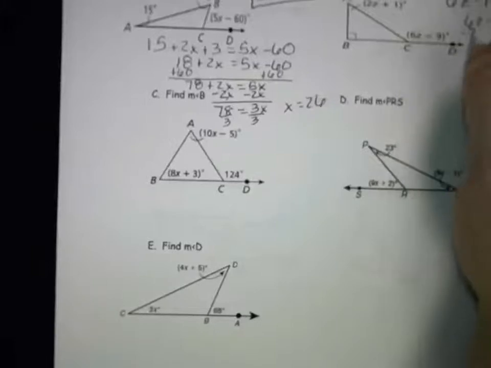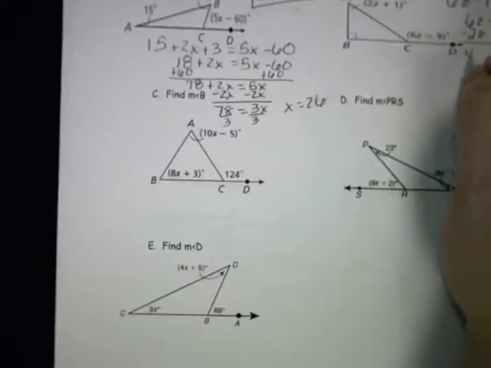From there, you subtract 2z from both sides. And you should start with the variables. I don't know why I didn't do that on the first one. 4z minus 9 equals 91. And adding 9 to both sides, 4z equals 100.